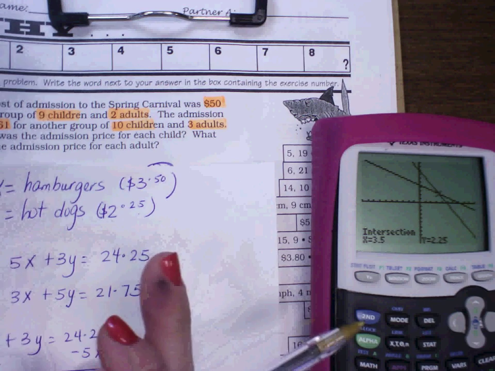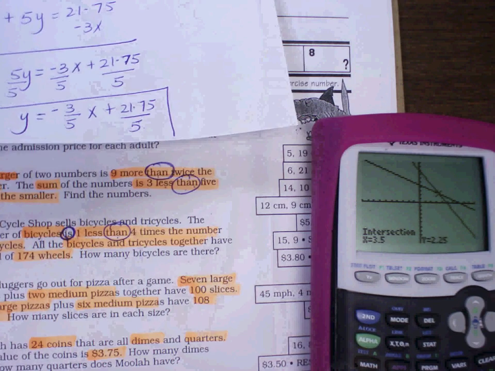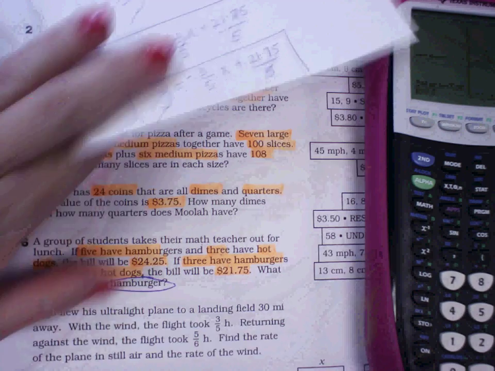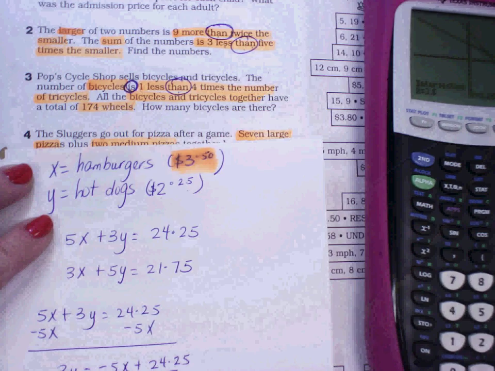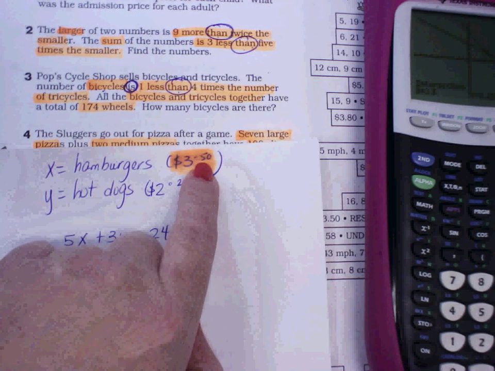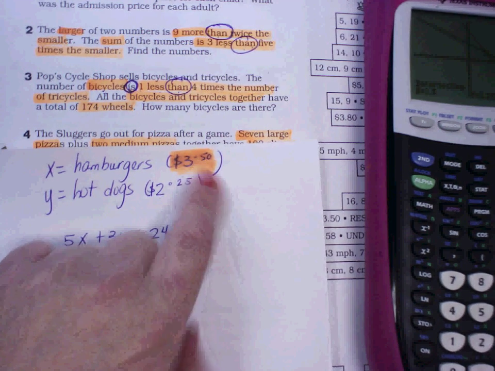It's a hamburger. So it's 350. You're not looking for 225. You're looking for 350. All right, we need 2 more.